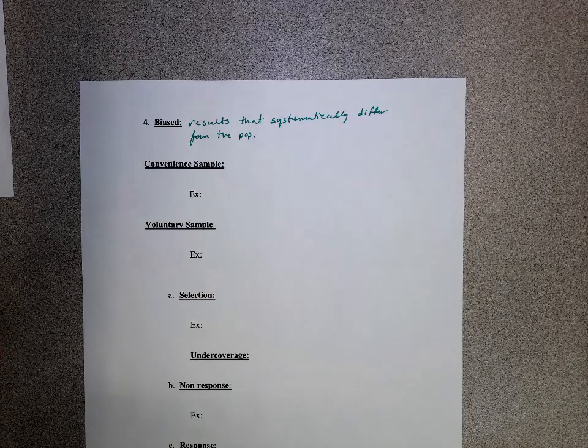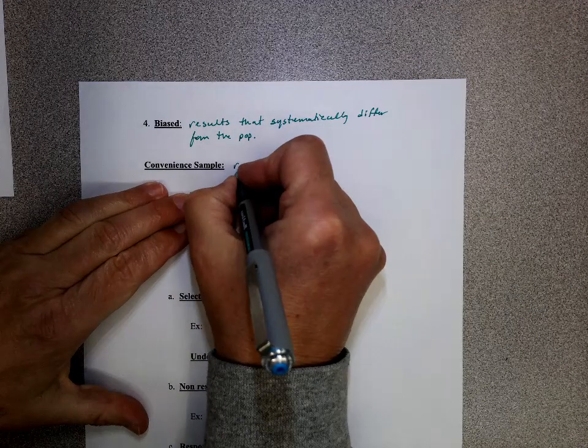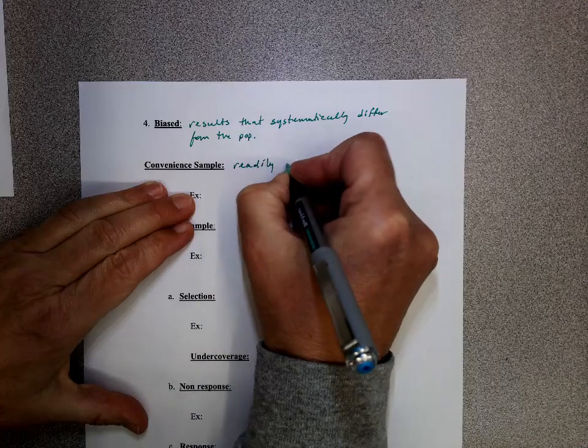Now, again, if we think about doing it correctly and I get a sample, it still is going to be different than the population, but not every single time I do it. And so this is something we really want to avoid. Some different ways that produce a sample that is going to be biased is convenience. And it's just like it says, convenience. It's readily available.